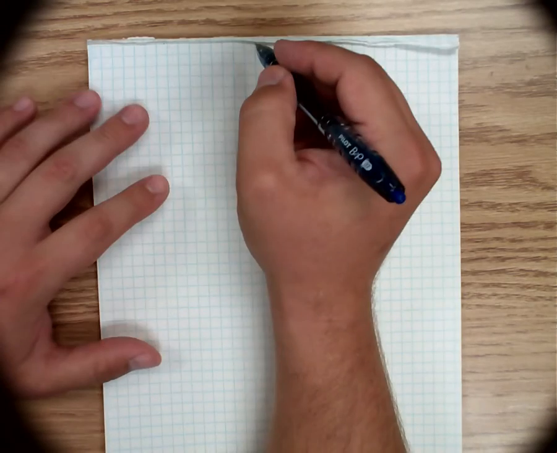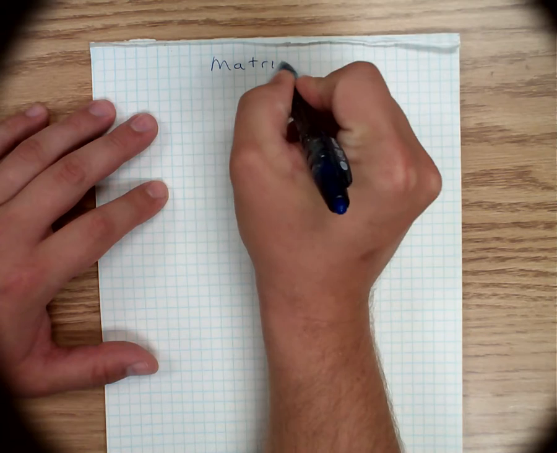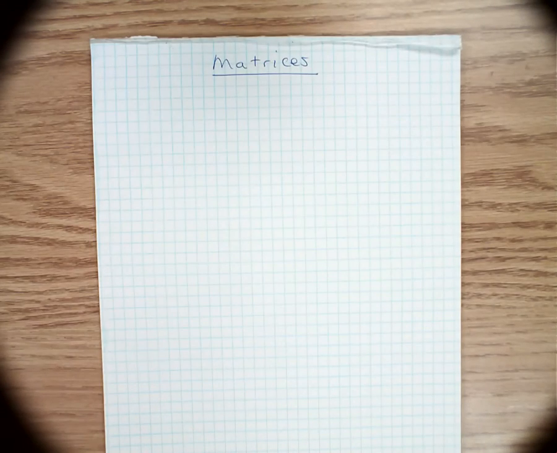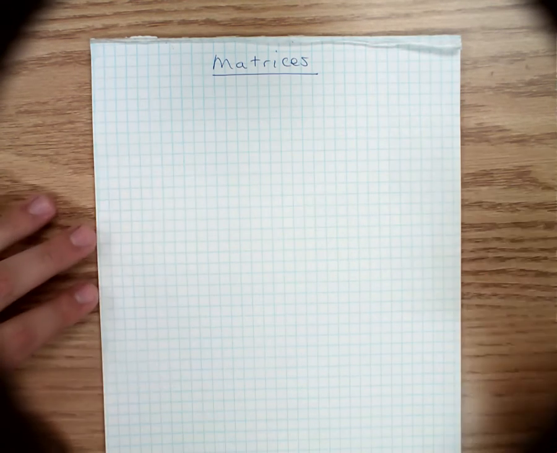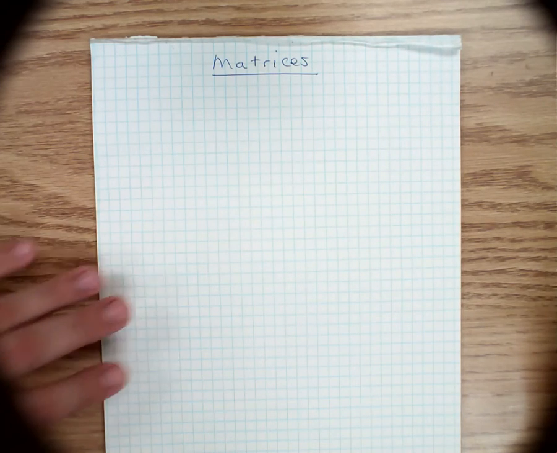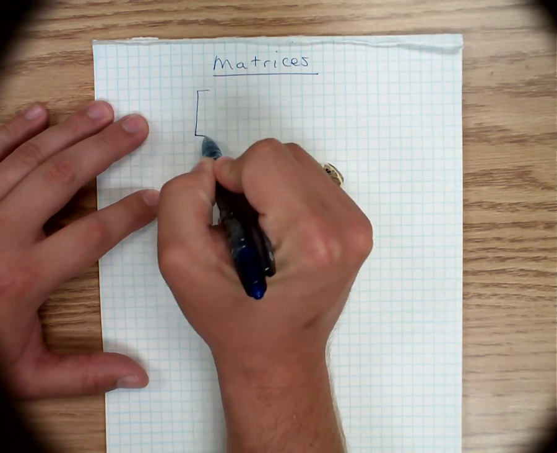Do you have your notes over matrices from last class period? Same stuff. We're advancing. I'll give you a description here in a bit. It'll be similar, but it builds on it. Okay, with matrices.